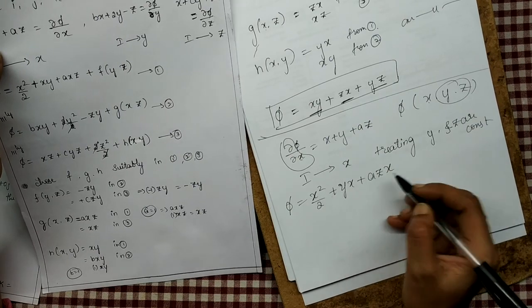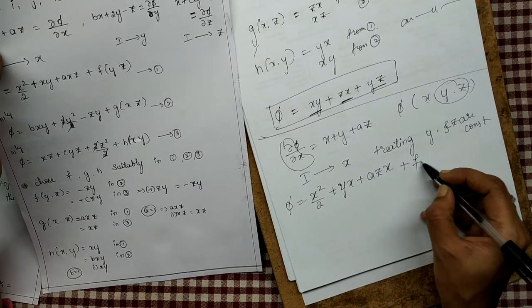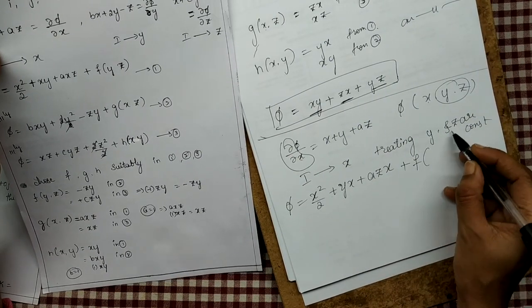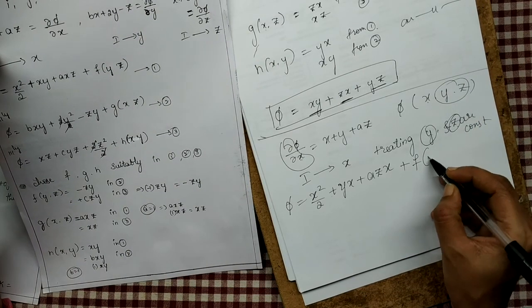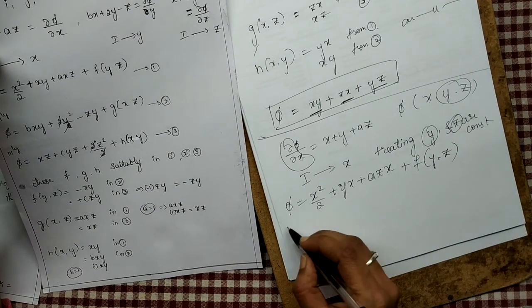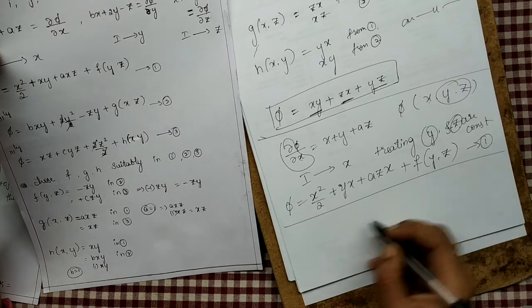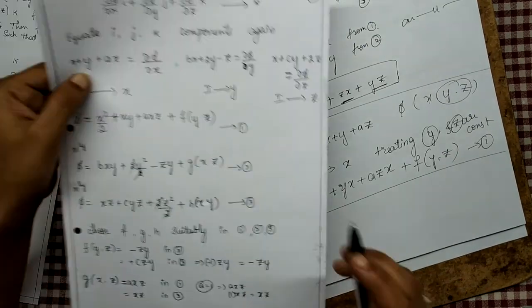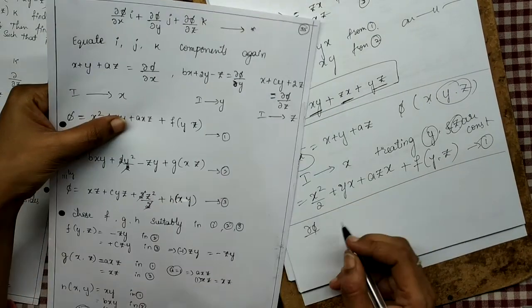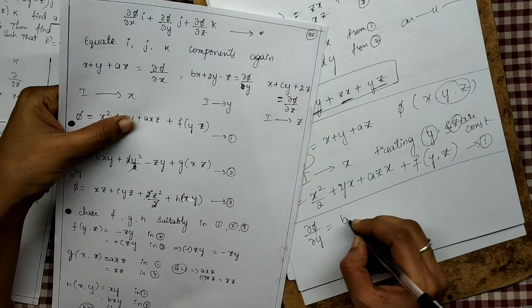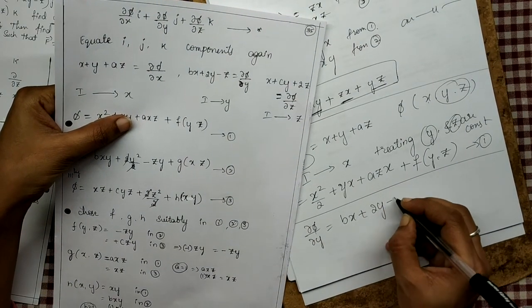Az with respect to x is azx plus the constant, which is a function here of y comma z. Okay, this is equation number 1. Now the second equation: dou phi by dou y is equal to bx plus 2y minus z.